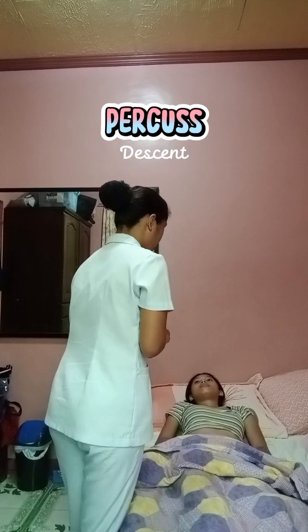Alright, so I'll be marking it. This will be your lower border. Okay, so this time I want you to take a deep breath and then hold it in. Alright? So inhale and then hold it. So I'll be percussing downwards from the dullness earlier, to the lower border of the dullness. Alright, I'll mark it. This is the lower border of your liver.